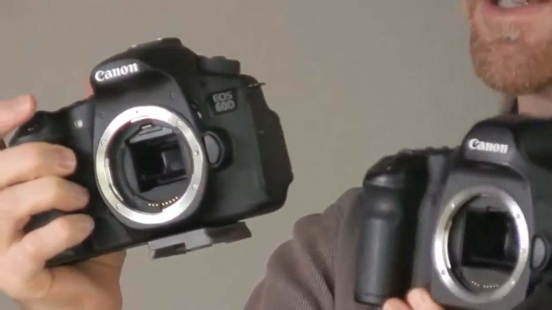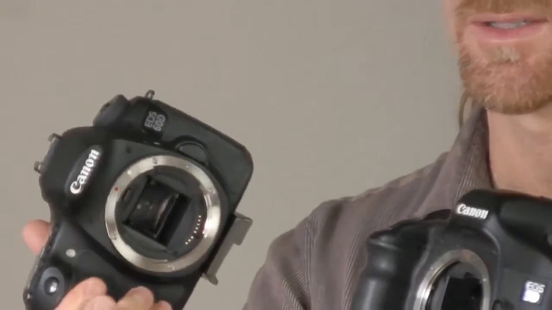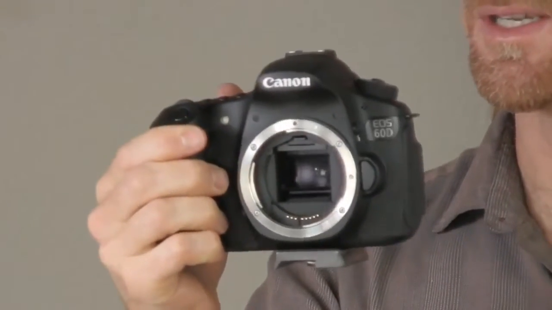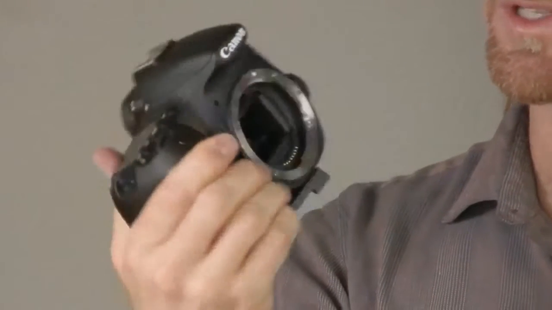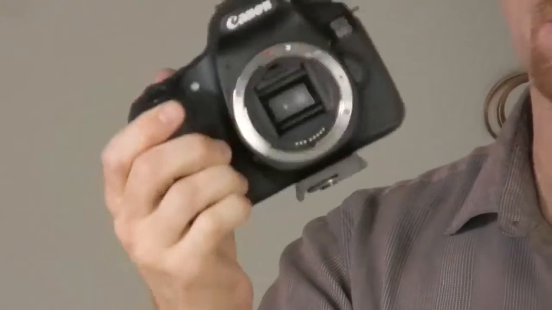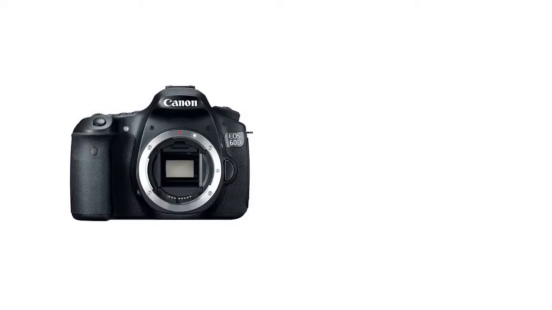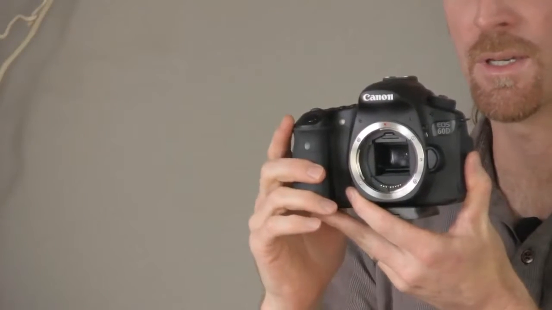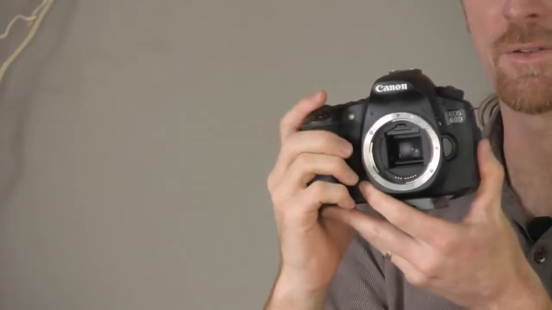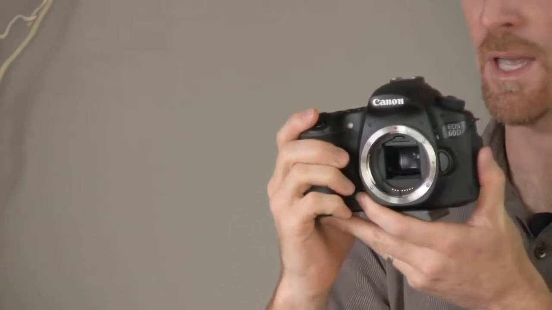And in fact, the crop factor is 1.6. So the sensor on the Canon 60D is 1.6 times smaller. So if you divide it by 1.6, that's the actual size you'll get on the Canon 60D. Now that's important for when you're thinking about which lens to use, because now you're in a situation where for a particular focal length you're going to get a different magnification for these crop sensor cameras.